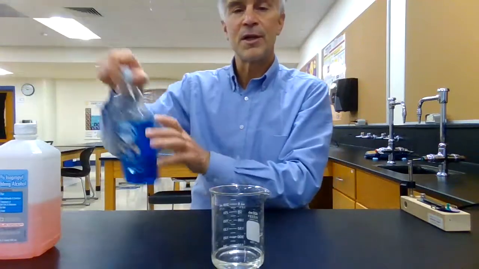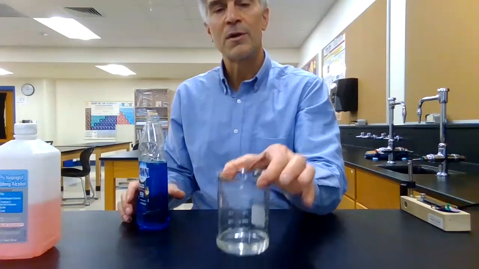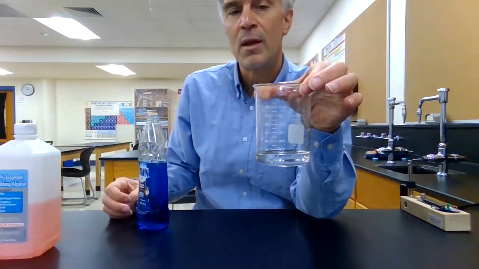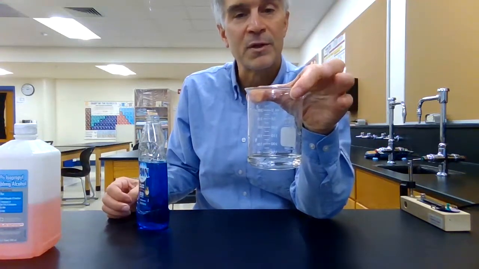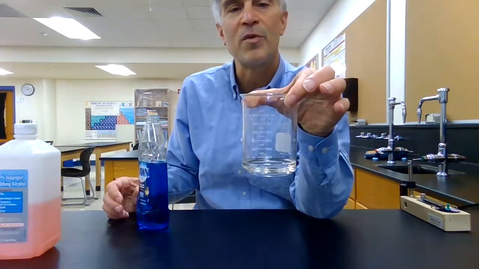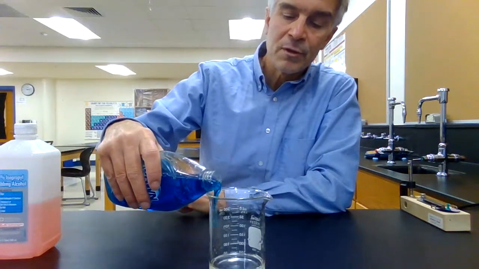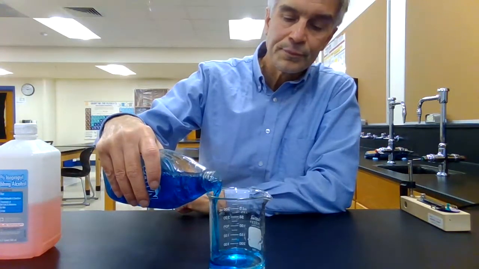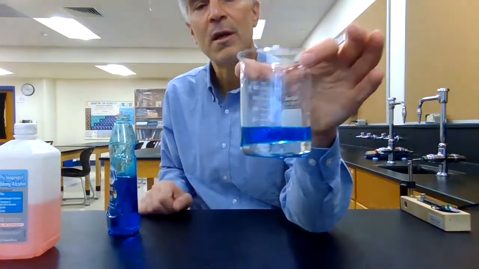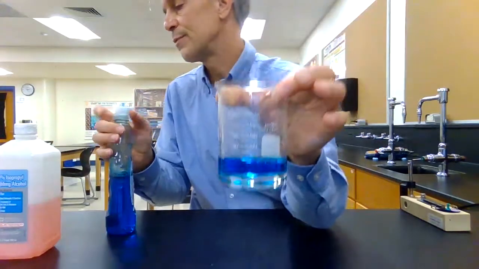Next up is the Dawn dish soap. It's a little less dense than the corn syrup. Corn syrup has a density of about 1.3 grams per milliliter. And I'm using grams per milliliter because we're talking about liquids. If I were talking about a solid, I would use grams per cubic centimeter. All right, so I'm going to pour on the Dawn dish soap. And you can see that the dish soap floats on the corn syrup because it is less dense.